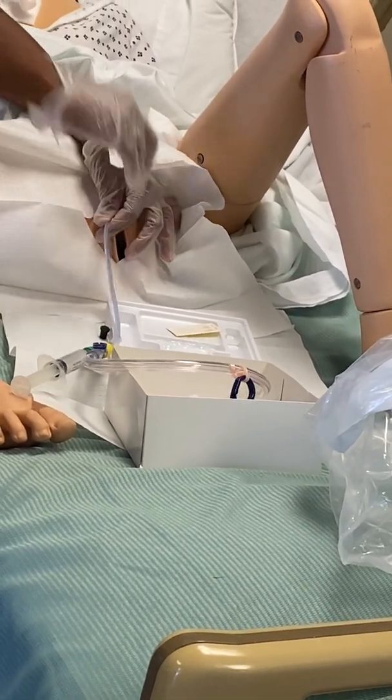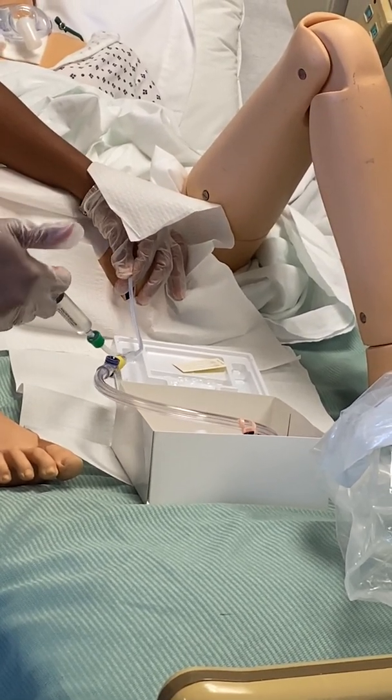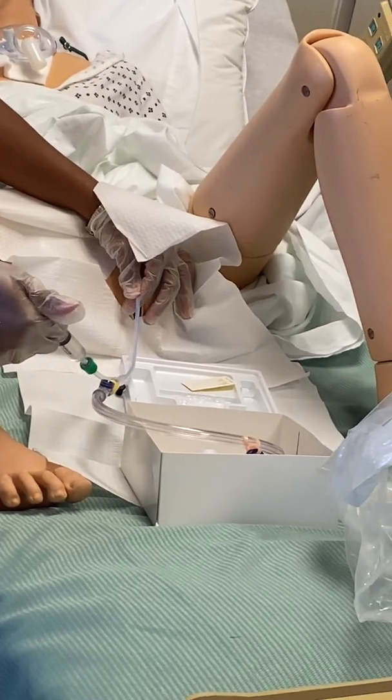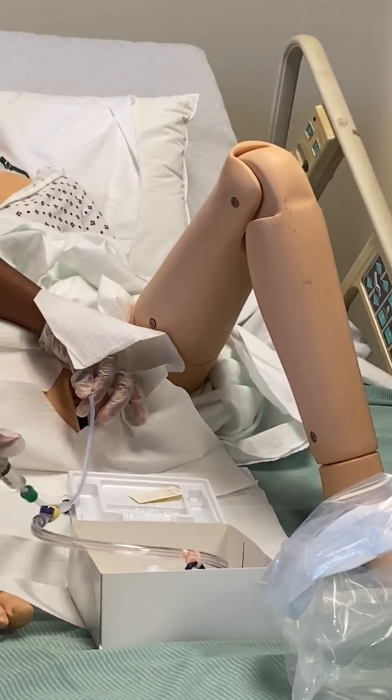And then I'm going to hold it there. That means it's in. So now I'm going to inflate my bulb 5 ml like it told me. And guess what? That means I know it's in place. I'm going to try to tug on it. It ain't moving, so that means it's in there.